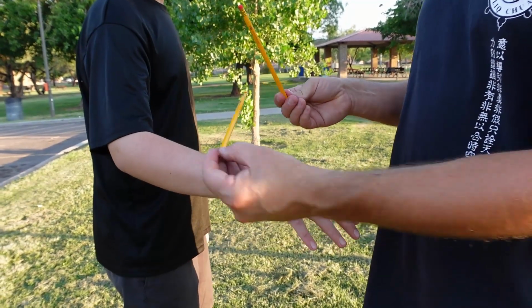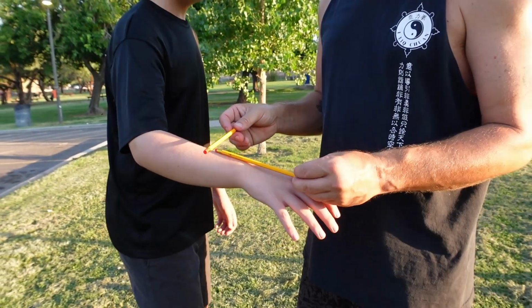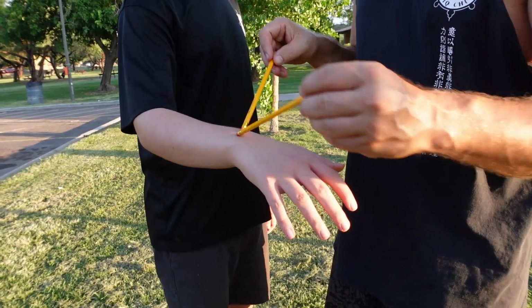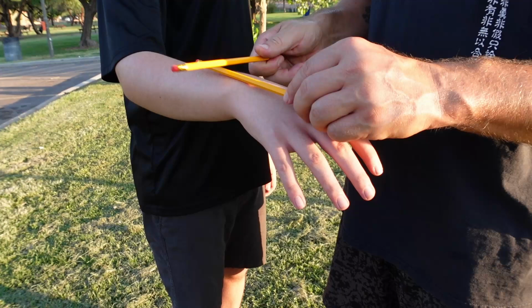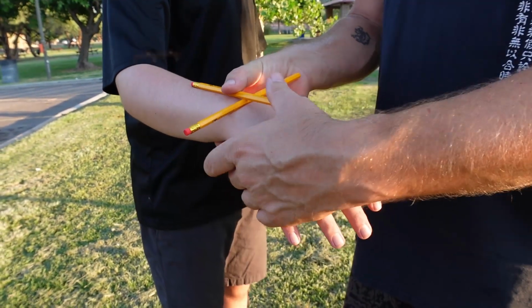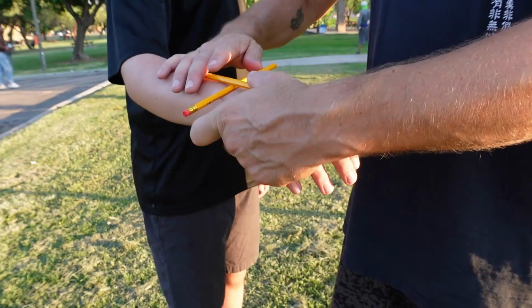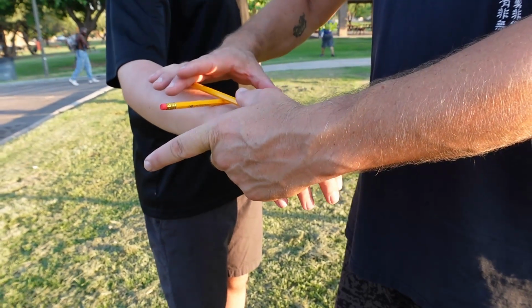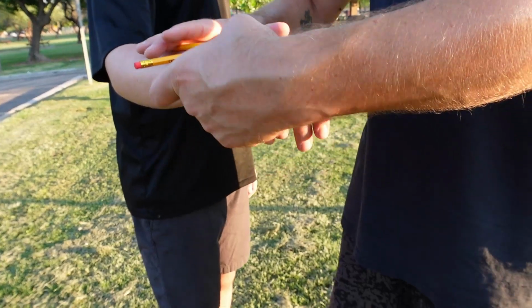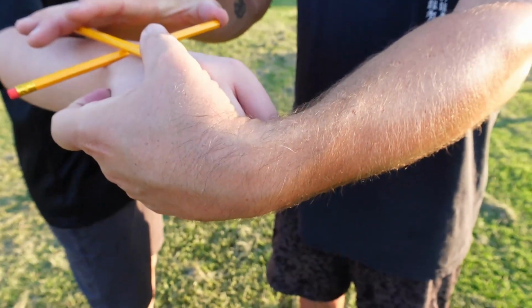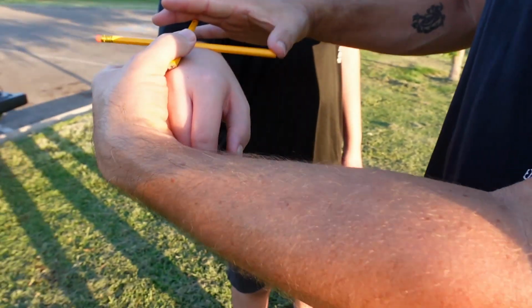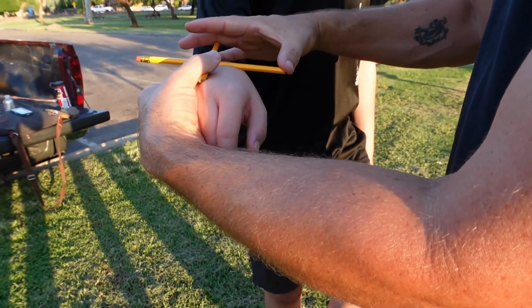What messes people up on that is because it can be so small. But if I hold this down as an axis here, then it becomes more obvious when this side has more pressure, or this side has more pressure. If we look underneath here, I don't know if you can see on camera, there will be some space.